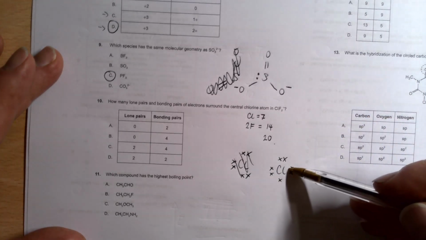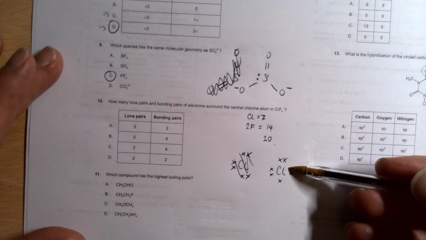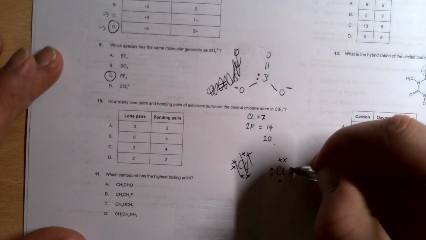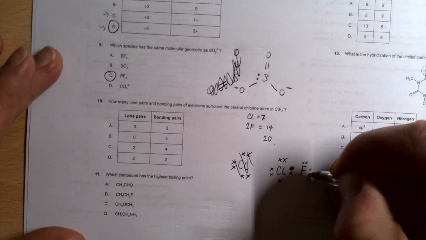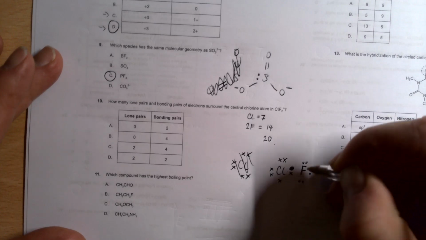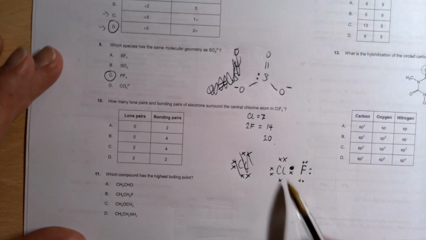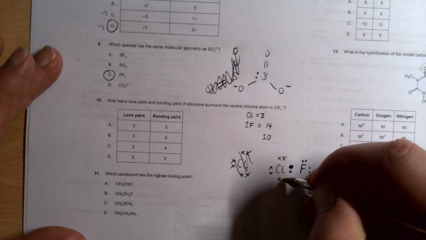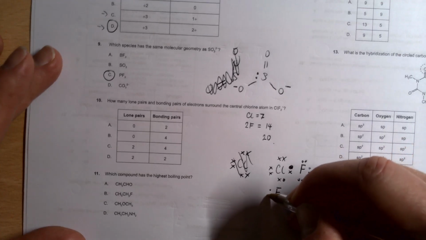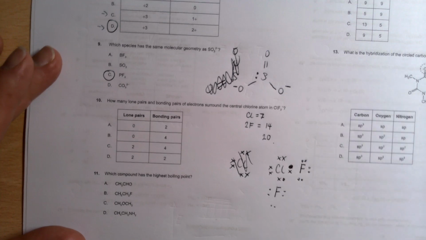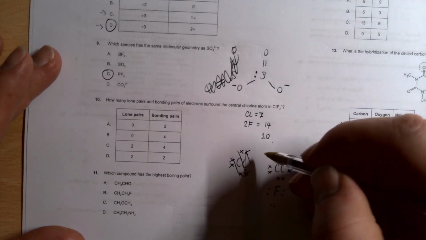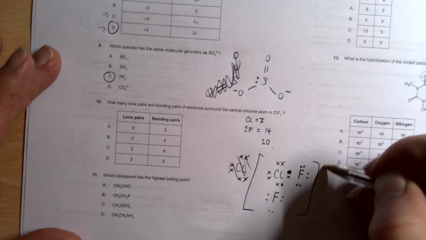It should be 6 around chlorine, like so. And one of those electrons is used to make a bond with the fluorine, therefore making fluorine have a full outer shell, and then we're going to do the other one the same, fluorine's full outer shell there. So 8 electrons around fluorine, 8 electrons around this fluorine, and the whole thing has got a 1 plus charge.